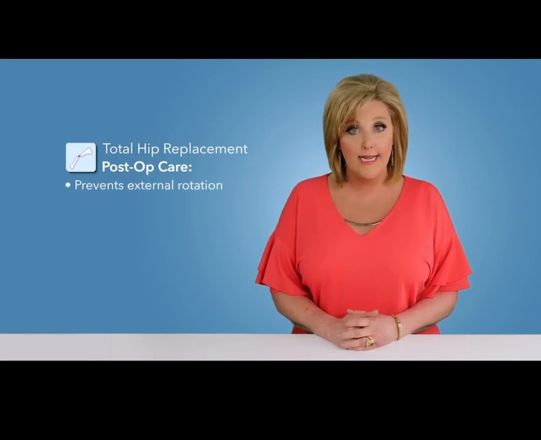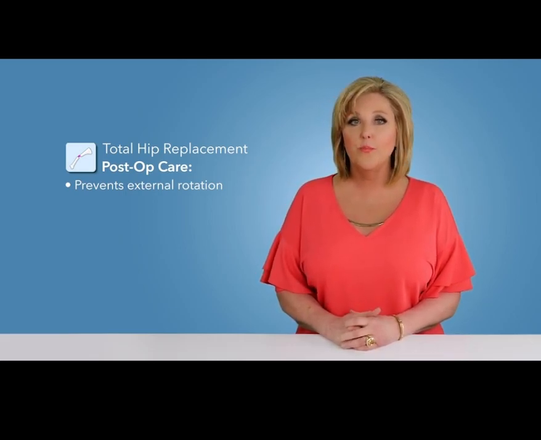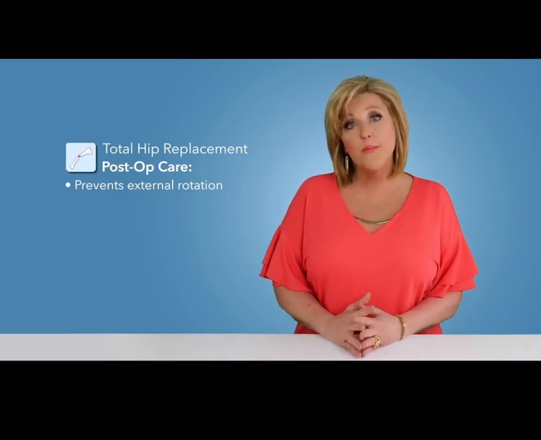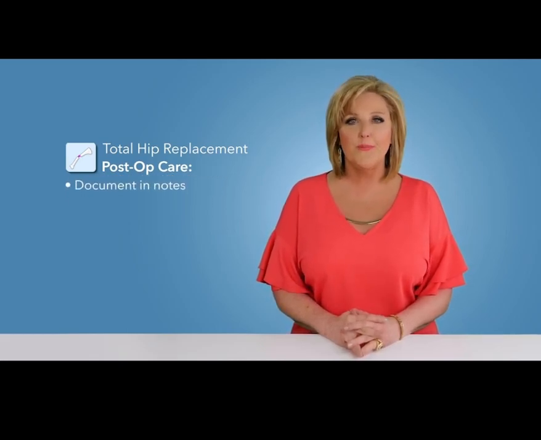Now, trochanter roll. What is the purpose of the trochanter roll? To prevent external rotation. Remember, we want those toes pointed to the ceiling, so you just roll up a towel or a blanket, place it along the greater trochanter, and it'll keep the foot from rotating outwardly. So we're preventing external rotation. Should you document in your nurse's notes that you had the trochanter roll in place? Yes, that's what you do.